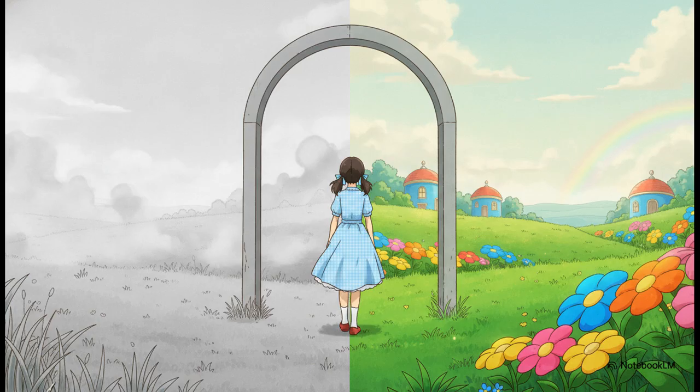But then, the house lands with a massive bump. Dorothy opens her door to the land of the Munchkins. Instantly, all that gray is replaced by lush green meadows, bright flowers, singing birds, and this incredibly rich, vibrant blue tint that colors the clothing and the circular houses of the local people. It is a huge visual shock to the system.